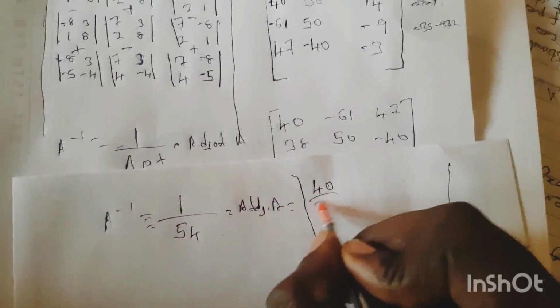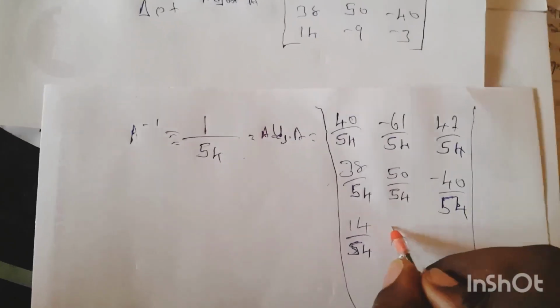So 44 divided by 54, minus 61 divided by 54, 47 divided by 54, 38 divided by 54, 50 divided by 54, minus 40 divided by 54, 14 divided by 54, minus 9 divided by 54, minus 3 divided by 54.